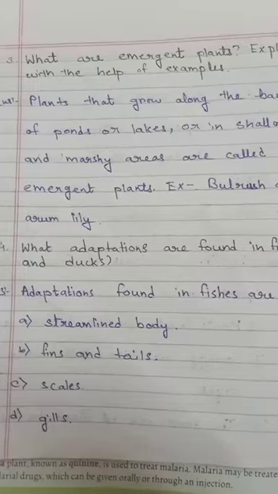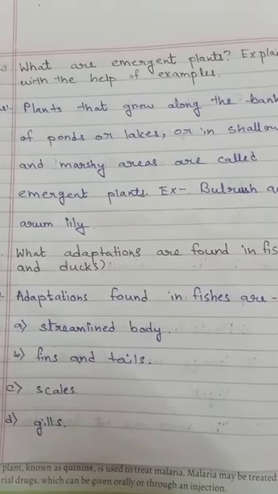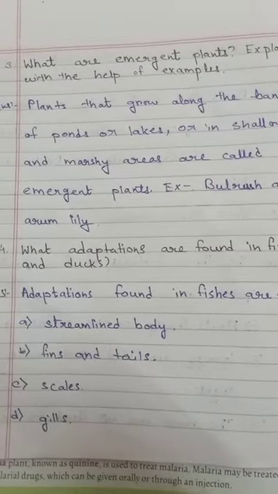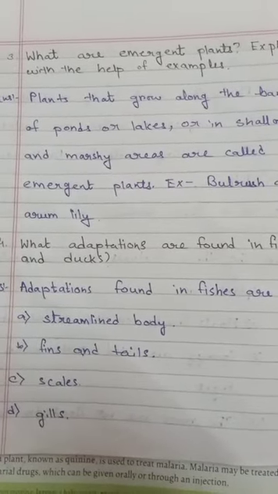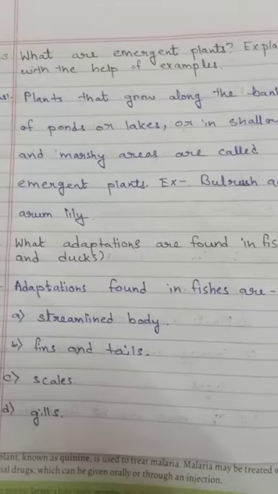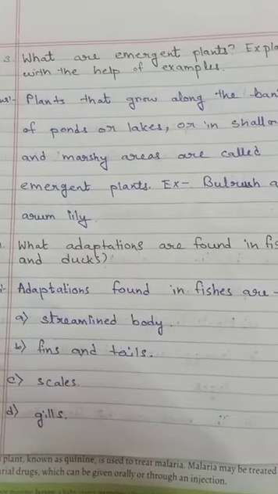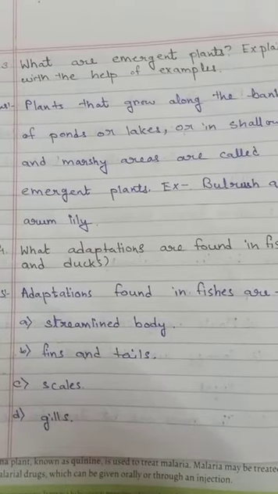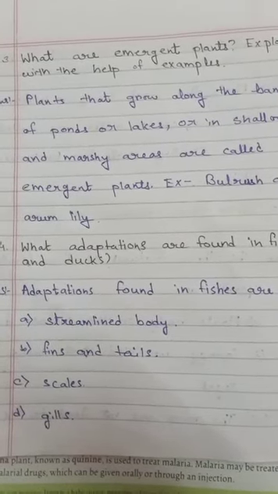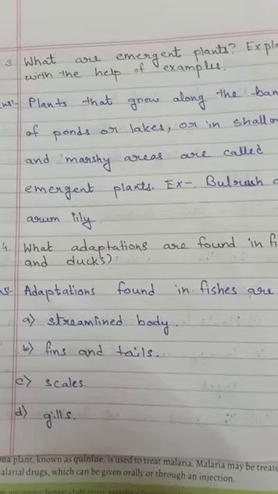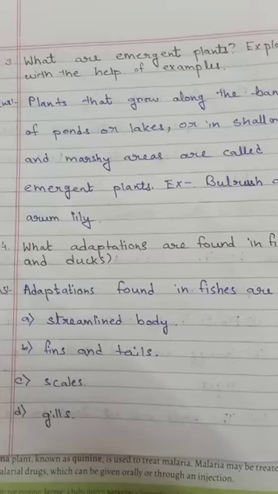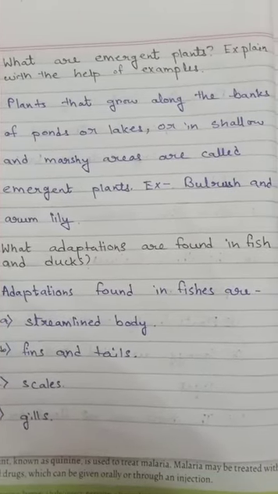Next question is, what adaptations are found in fish and ducks? Answer: adaptations found in fishes are streamlined body, fins and tails, scales, gills.